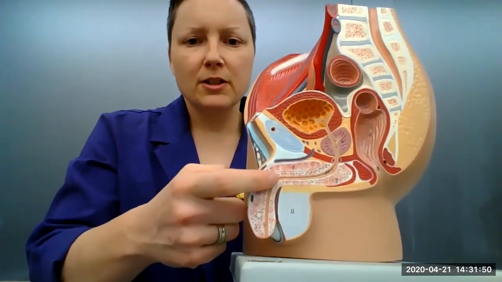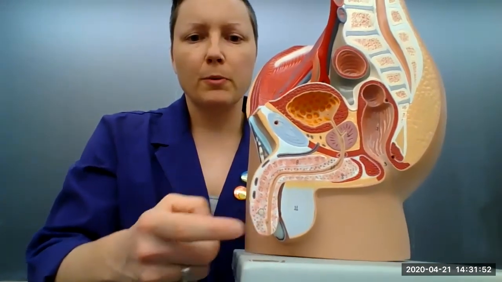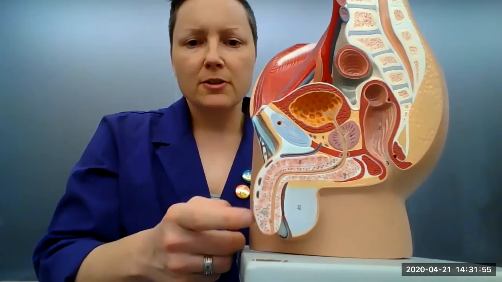The last thing is you can see that this polka dotted tissue kind of opens up to fill the whole head of the penis. And so the tissue here would be called the glans penis. So that's the male reproductive anatomy.